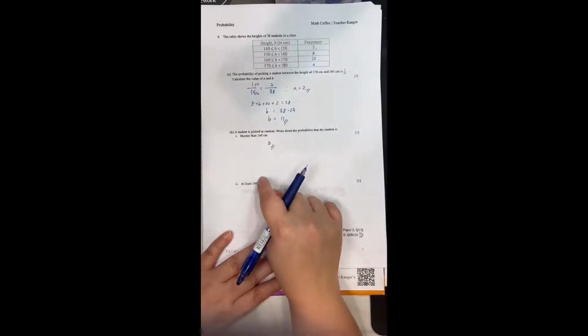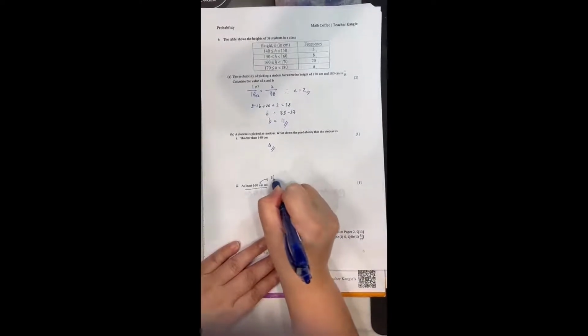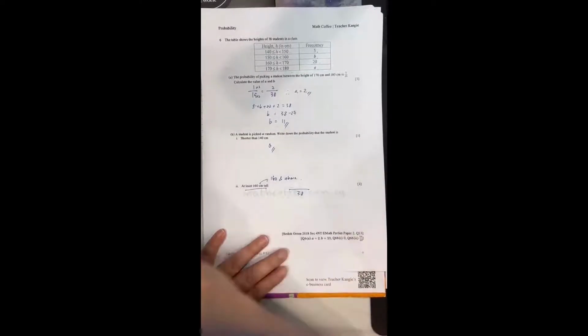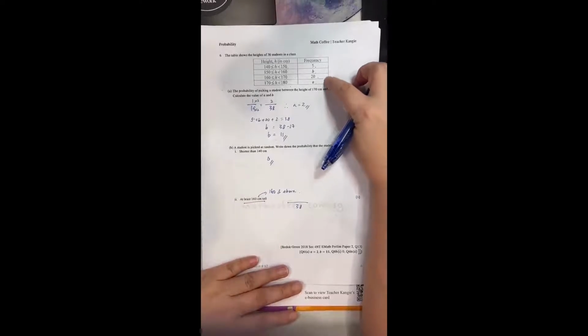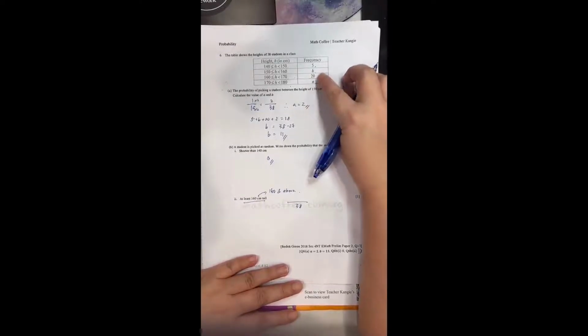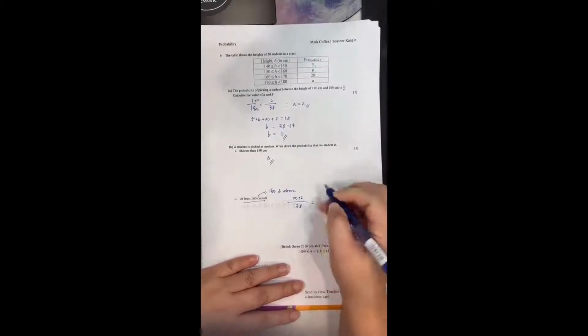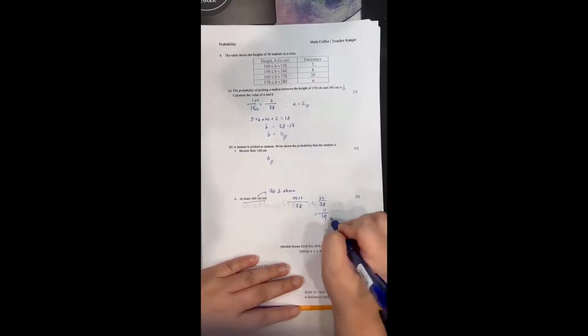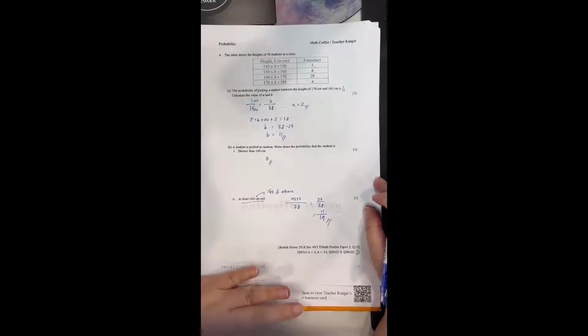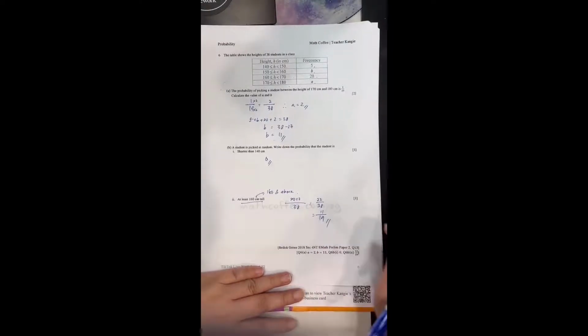Okay, this one. At least 160 cm. At least means 160 and above. So definitely my denominator is 38. Look at this table over here. 160 and above means the last two rows, correct? So it's 20 plus A, and my A is 2. So it's 20 plus 2, so it's just 22 out of 38. Reduce it to the lowest terms, so it'll be 11 out of 19. And that will be the answer for this part.